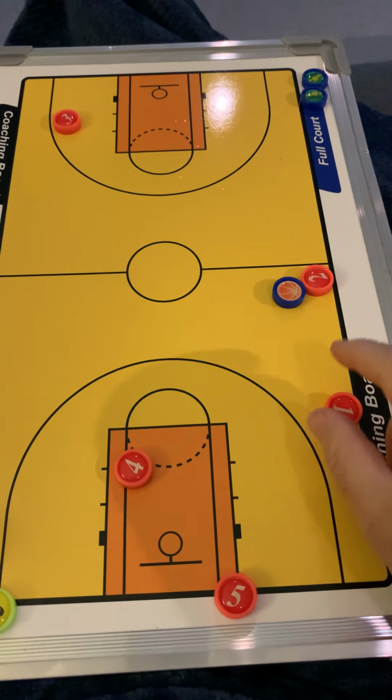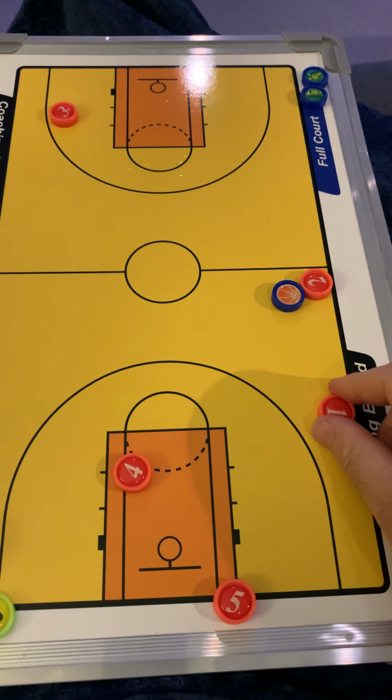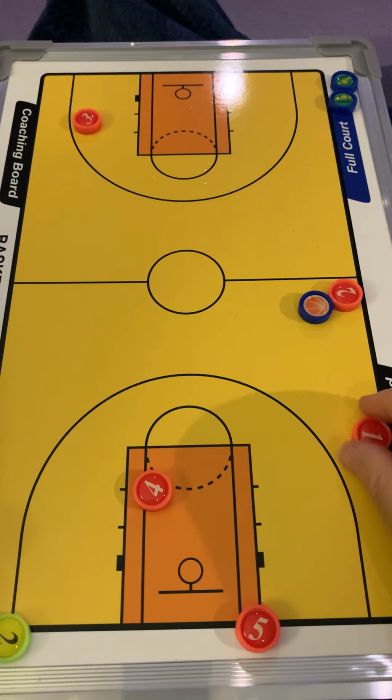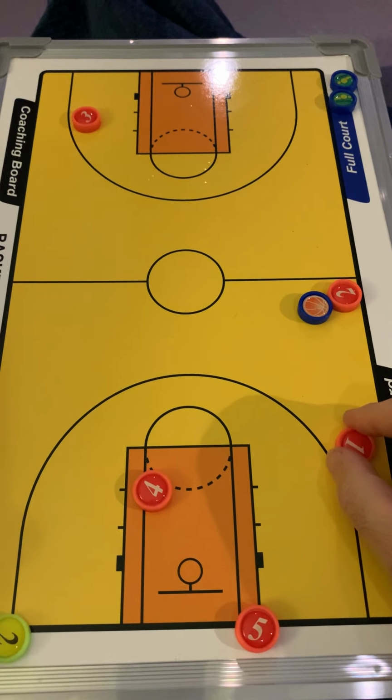So everyone has a critical role in this, in a made shot transition. 5 has to get it quickly. 1 has to be in the right spot. He has to turn and rip and look. 2 has to turn and rip and look. This also happens to 2 a lot of times.